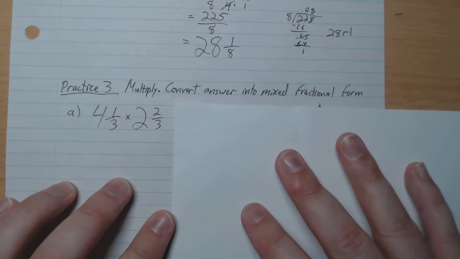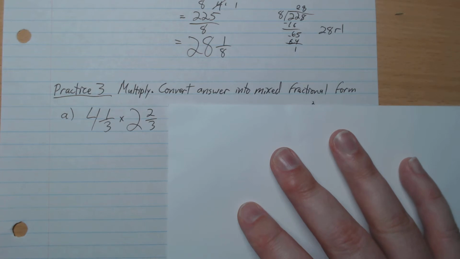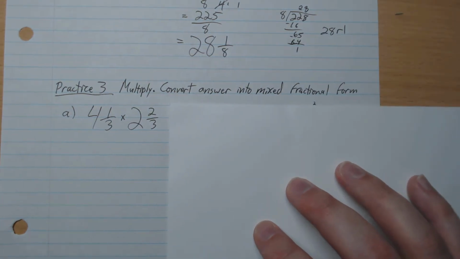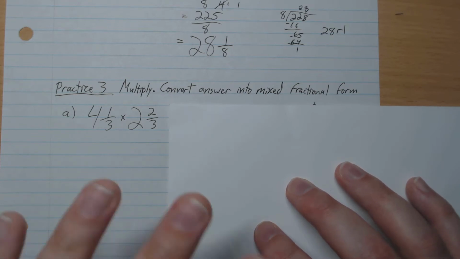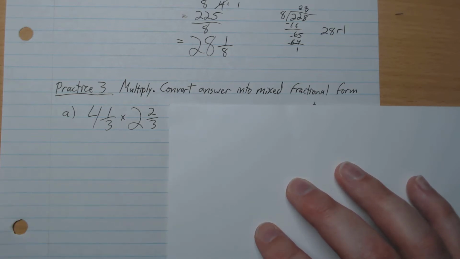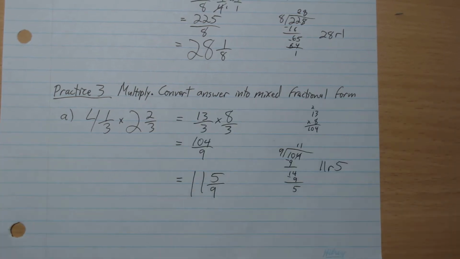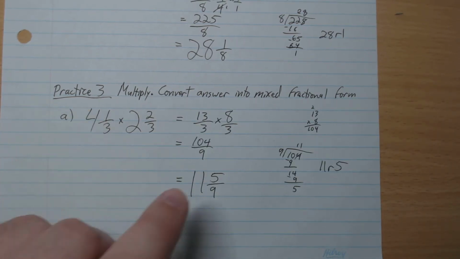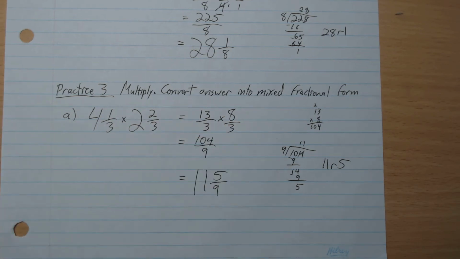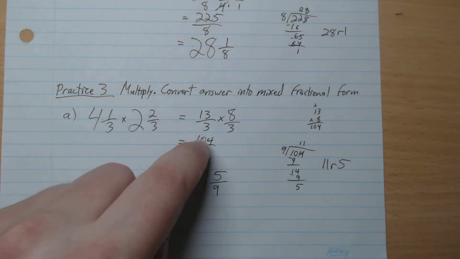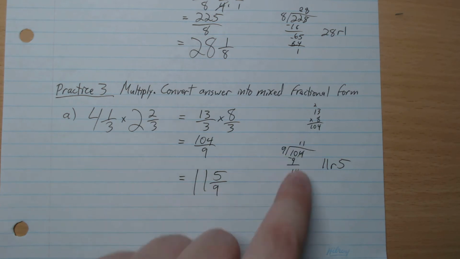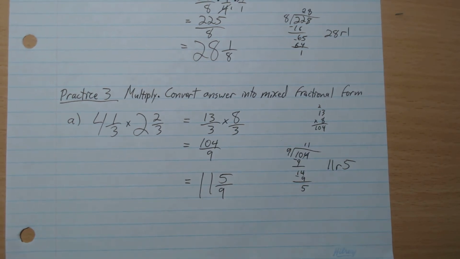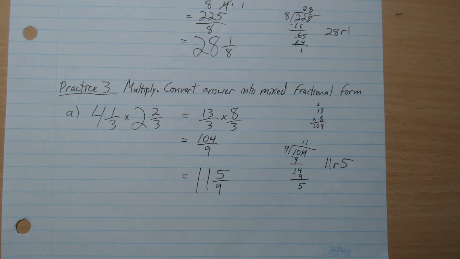Okay, practice 3. A. Multiply and then convert your answer into mixed fractional form. So go ahead and pause the video and perform that multiplication. Okay, we're back. So we have 13 over 3 and we have 8 over 3. Nothing in common, so we multiply, we get 104 over 9. Long division, we get 11 remainder 5, so 11 and 5/9 is our final answer.